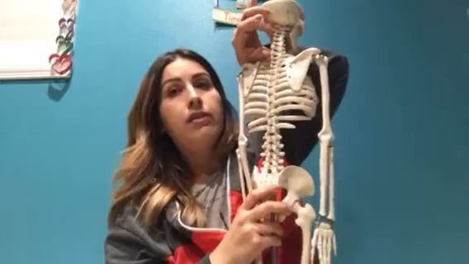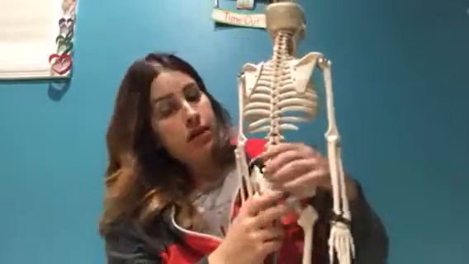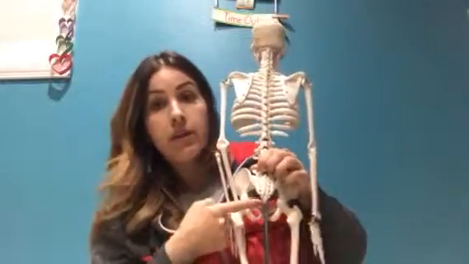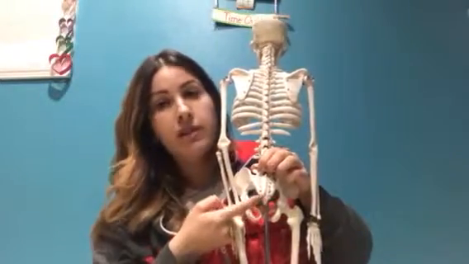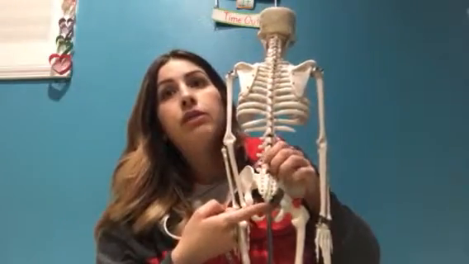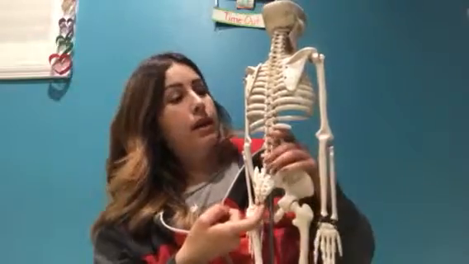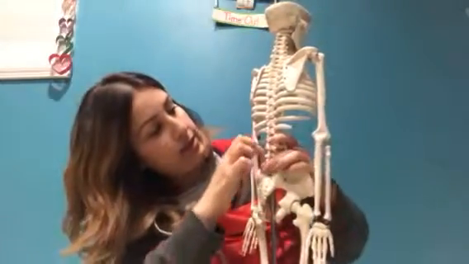And then we have the coccyx, which is this right here on the bottom. It's referred to as the tailbone. We have the lumbar vertebrae, which is like the low back. So that would be in this area right here.